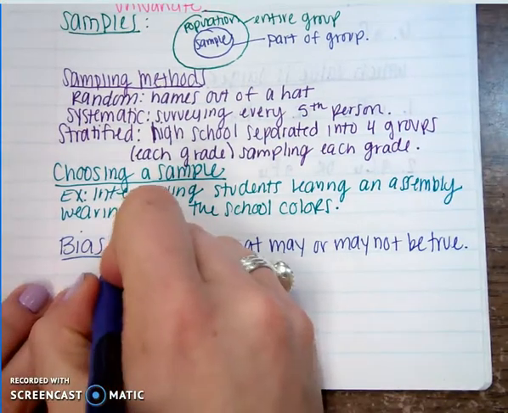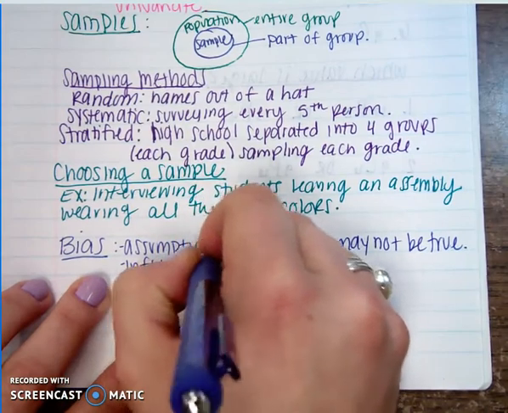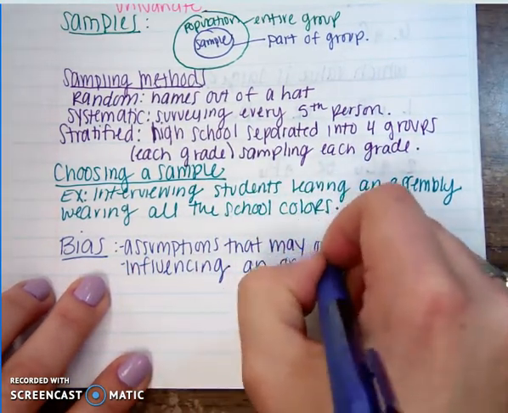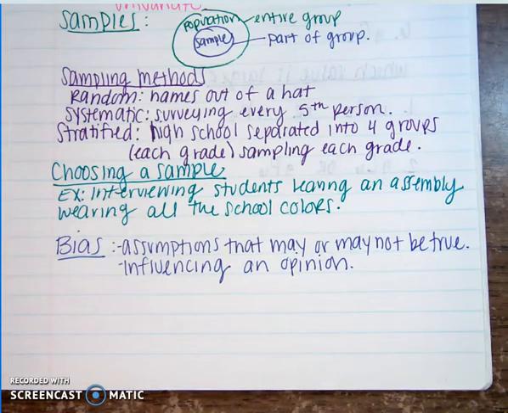So influencing an opinion. So the way that you survey, you have to be very careful about the way you word your questions so that you're not swaying their opinion without even intending to, or sometimes it is with intending to.